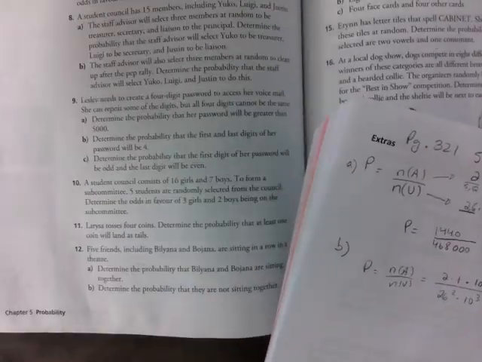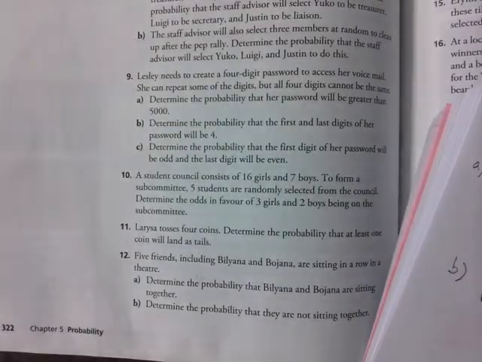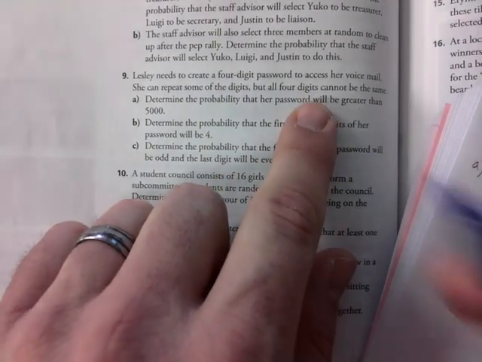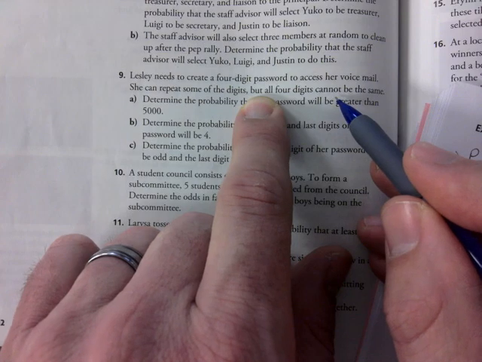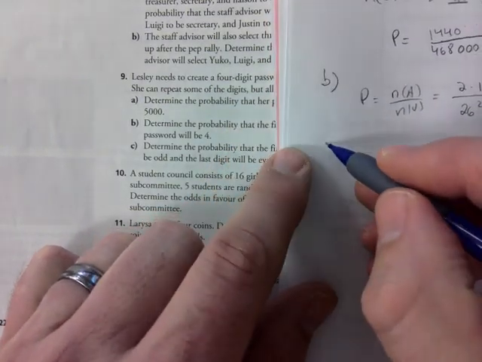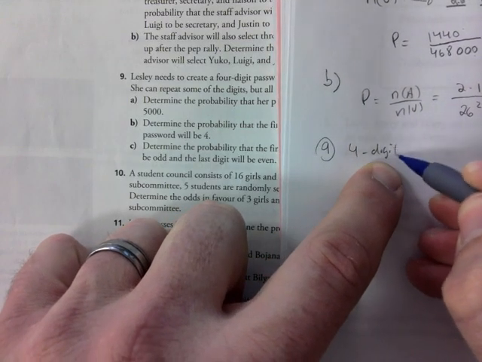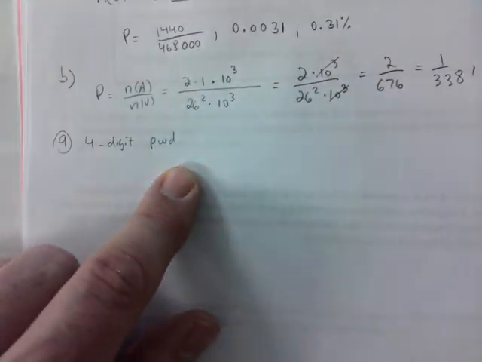9. I was asked to do another password scenario here. A 4-digit password, so it's just numbers. You can repeat some of the digits, but not all 4 digits can be the same. If I could highlight on this, I would. But I briefly talked about this one last Friday, so we'll deal with that. This is question 9. Okay, 4-digit password. Oops, I'm going to block this a bit.